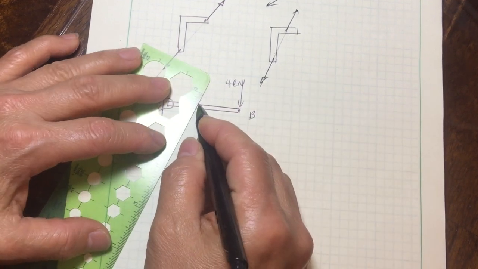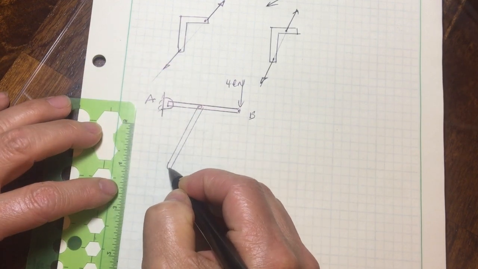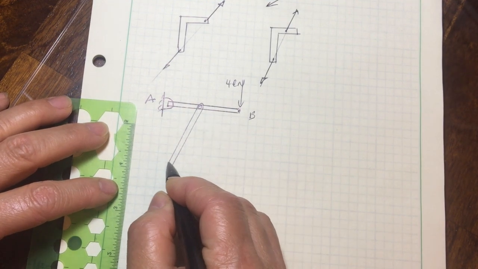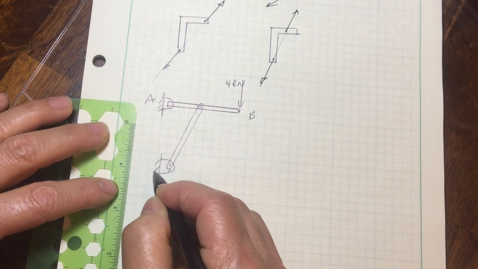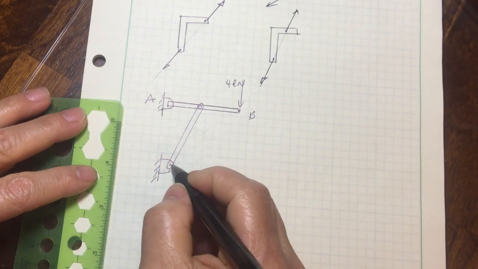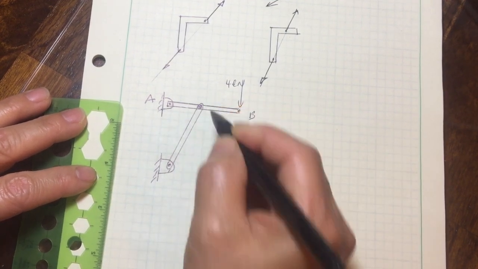There's also a pin there, and it connects this linkage to the wall through this support like that. So this is a pin support, that's a pin support, that's also a pin support.